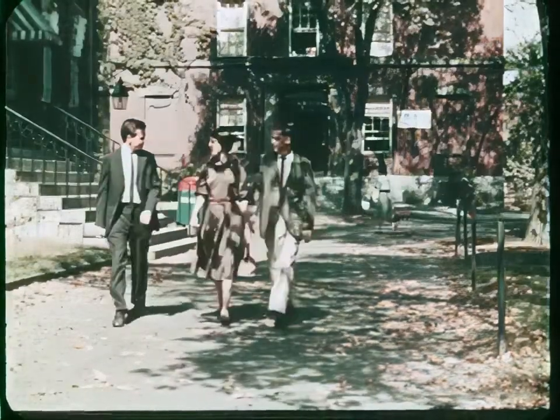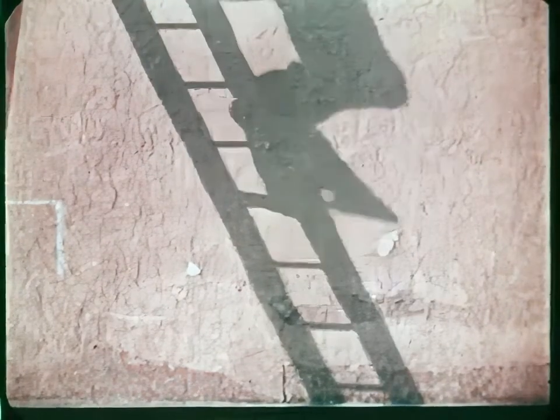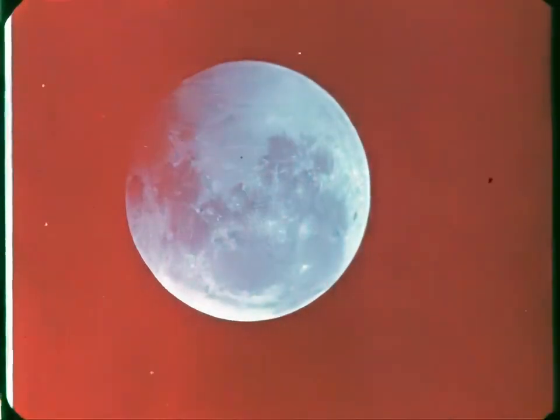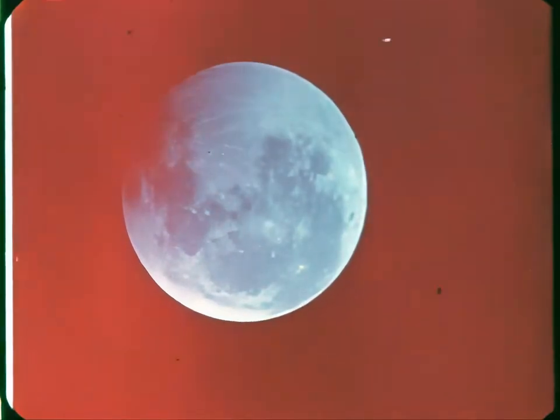We come in contact with shadows in our everyday life. Some are fuzzy, some are sharp. They're common sights. We can see the same sort of thing on a cosmic scale if we look at a shadow of the Earth cast on the moon.